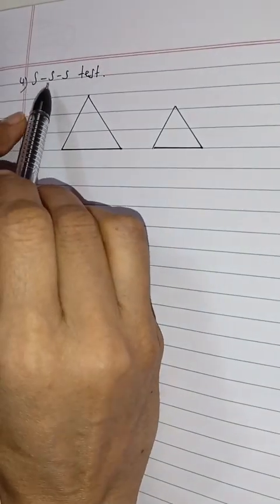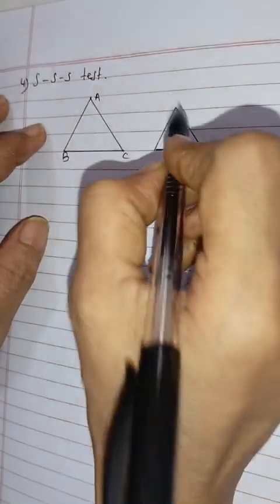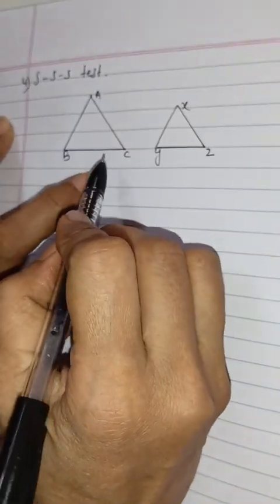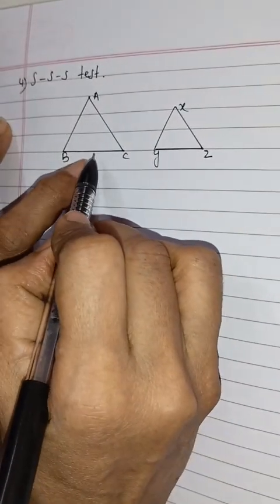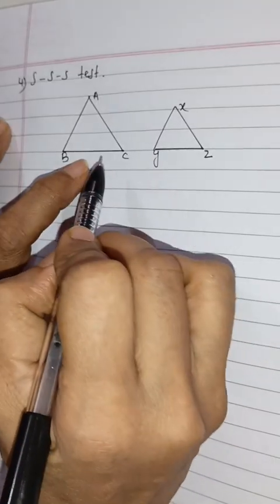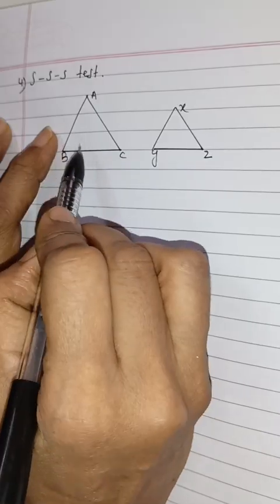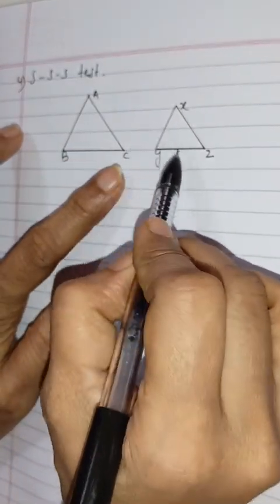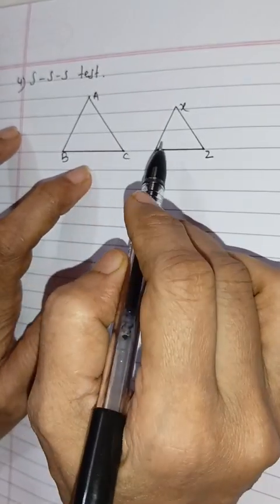Fourth one is SSS test, that is side test. This is triangle ABC, and this is XYZ. For a given one-to-one correspondence between the vertices of two triangles, if three sides of one triangle are proportional to the corresponding three sides of another triangle, then these two triangles are similar triangles.